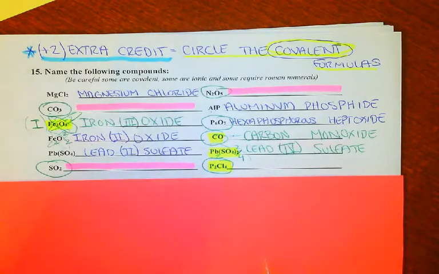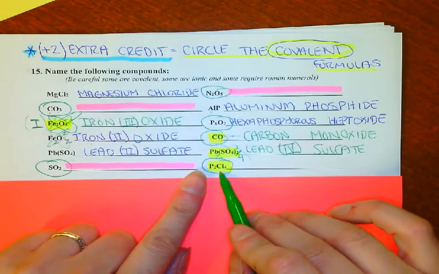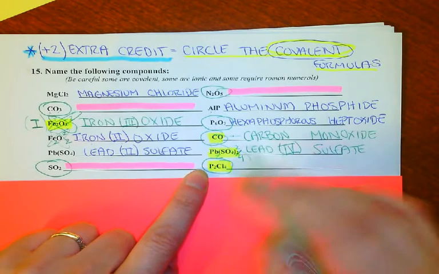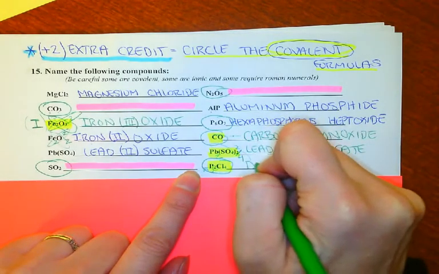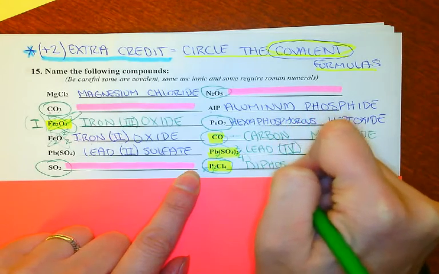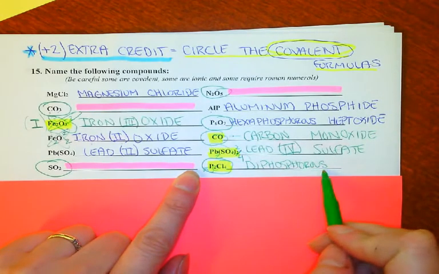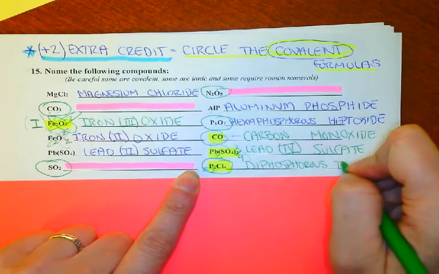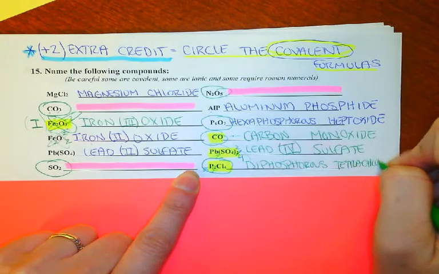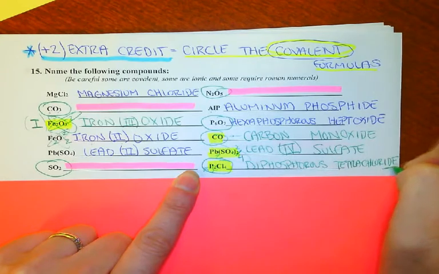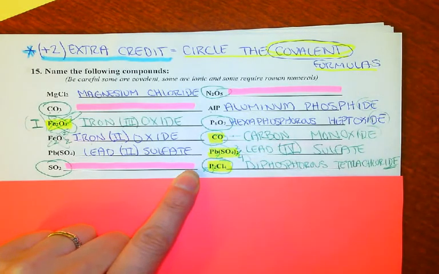Lead 4 sulfate. This next one I do not call phosphorus chloride. If they're both nonmetals, I have to use the prefixes, which should be memorized. So I take the subscript behind the P and make it a prefix in front, so diphosphorus, P-H-O-R-O-U-S. Not diphosphide, just diphosphorus. And then 4 we should have memorized as tetrachloride, R-I-D-E. We always change the last 3 letters to "ide" as long as they're not polyatomic ions.